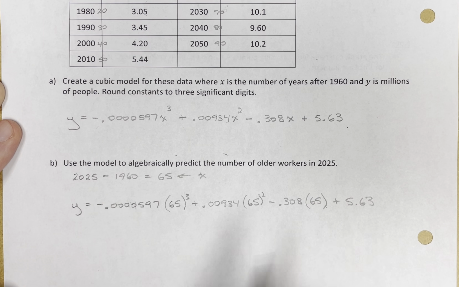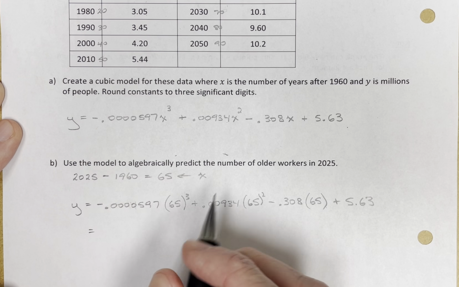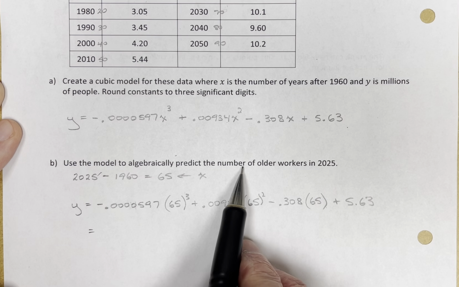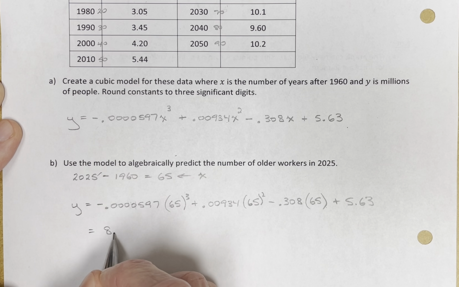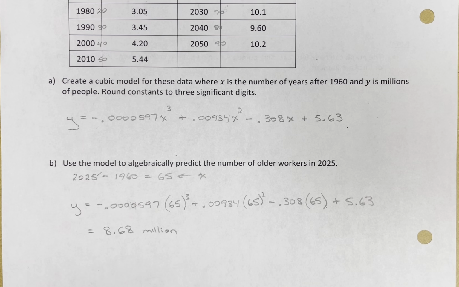This is a calculation. It's a long one, but it's a calculation. We'll pop it in the calculator, and our model is predicting that the number of older workers in 2025 is approximately 8.68 million. There you go, according to our model.